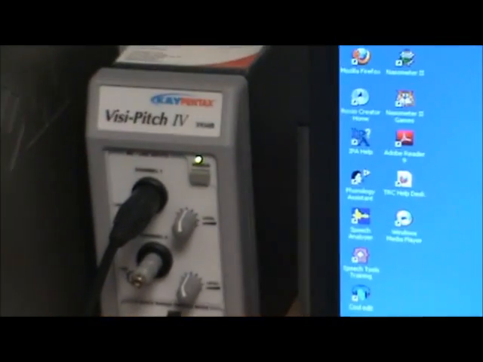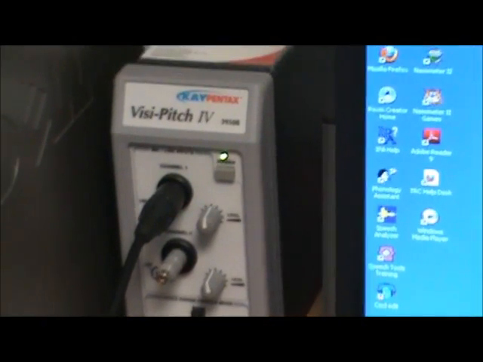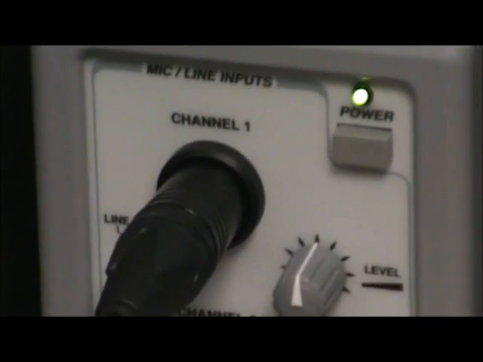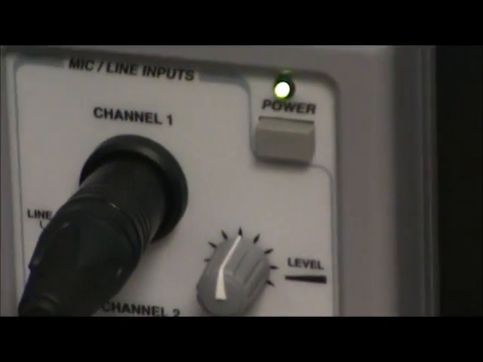Okay, this is a recording about the VisiPitch, and I'm just going to go through the basic measurements that we do. The VisiPitch is that right there, and you'll see that there's a channel 1 and a channel 2, and we just have the microphone hooked into channel 1. You could have another microphone for channel 2.